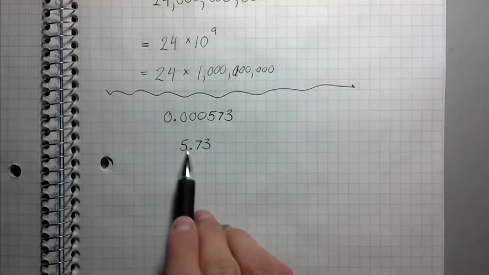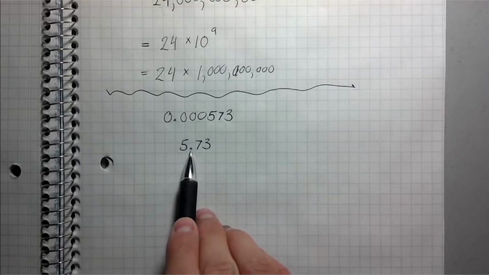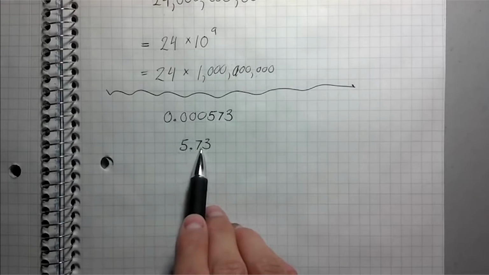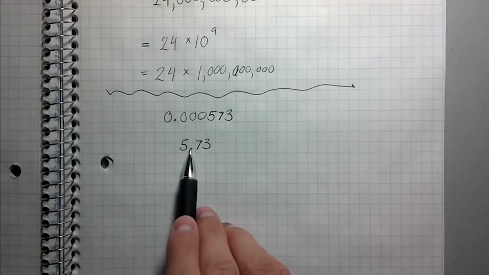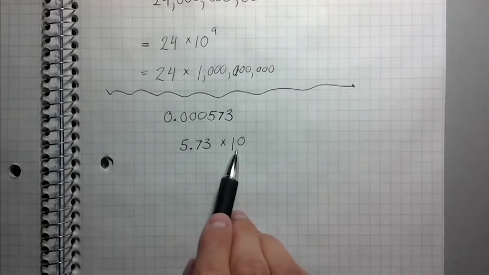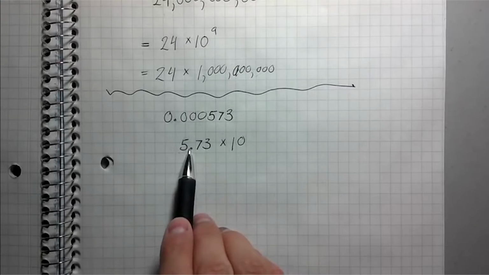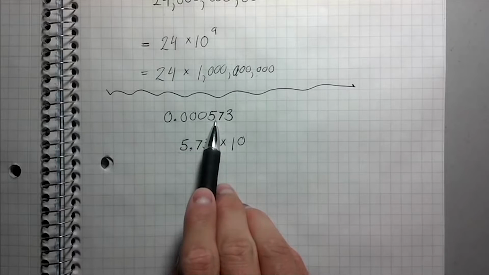That's kind of a common thing to do, just have the decimal place be one to the right of the first number and then have the decimals following it. But in order to do this, I need to know what the exponent is going to be on this 10. See how I have the decimal place between the 5 and the 7? That would correspond to right here.